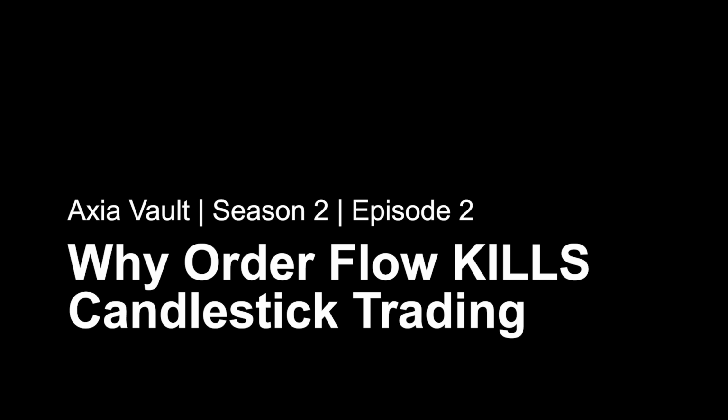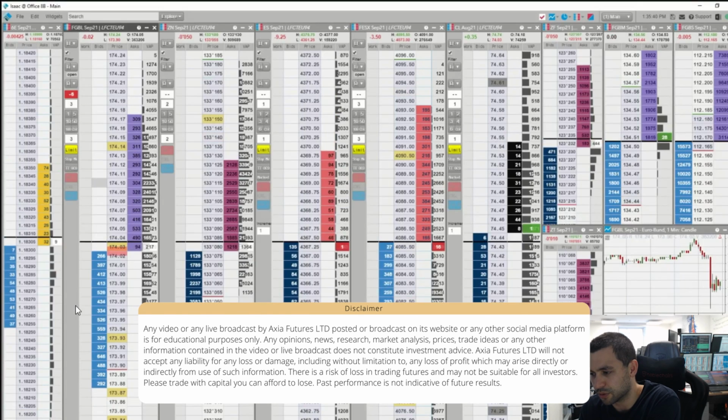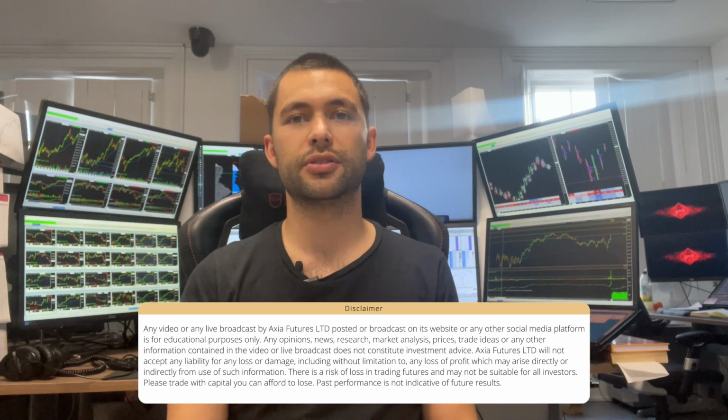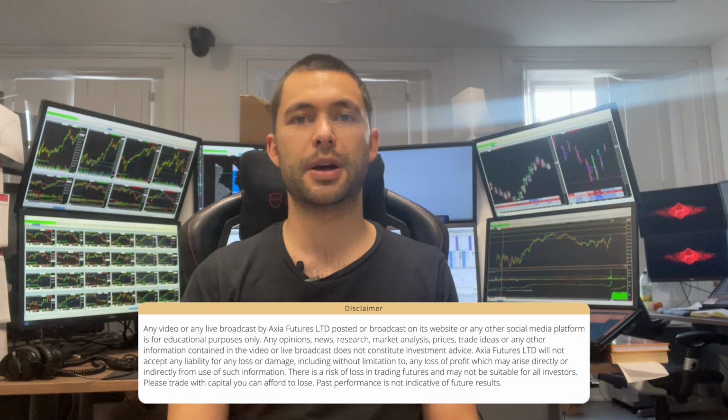Order flow is all about the interaction between the participants in the market, and it's the most raw form of information. When you're watching order flow, you're literally watching the orders come into the market and be executed. This is important because it tells you exactly what's going on in the market right now.